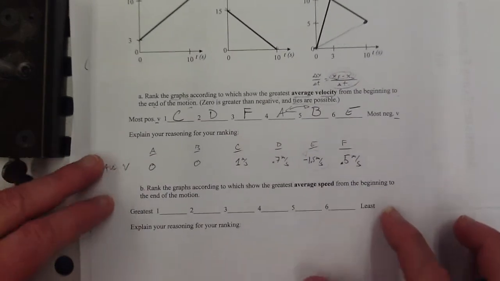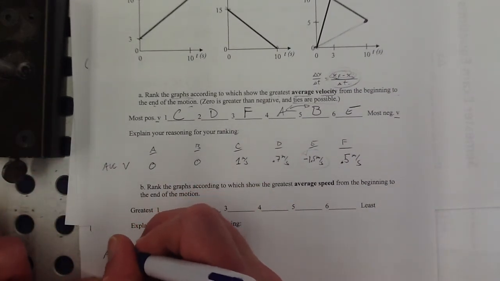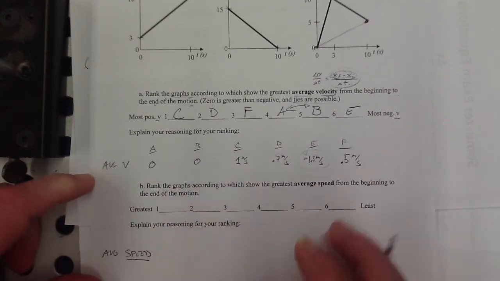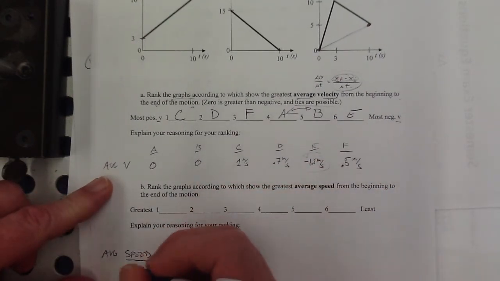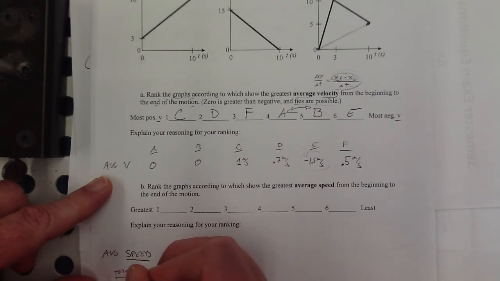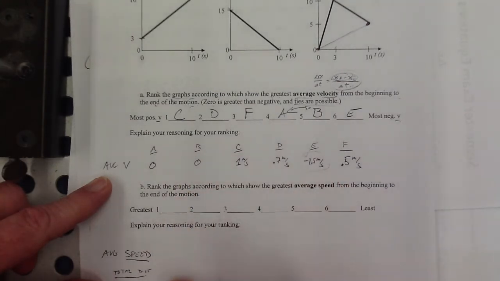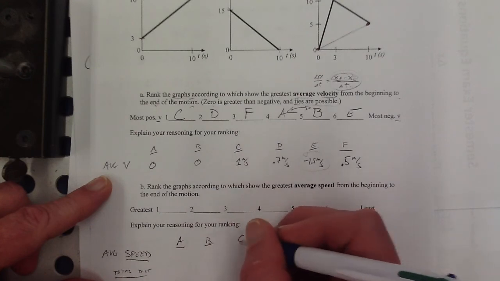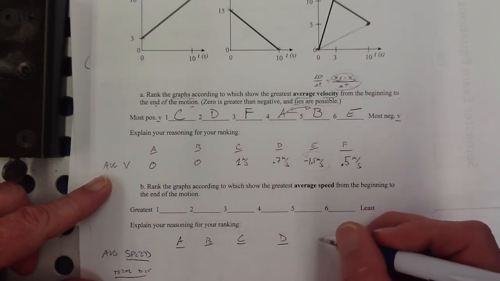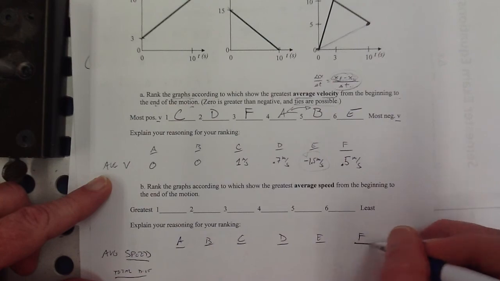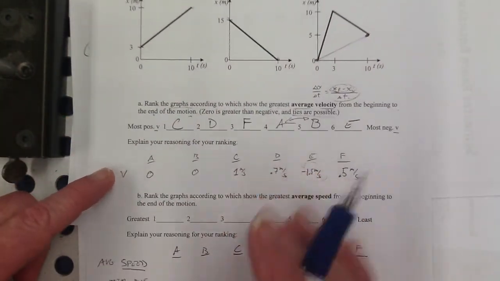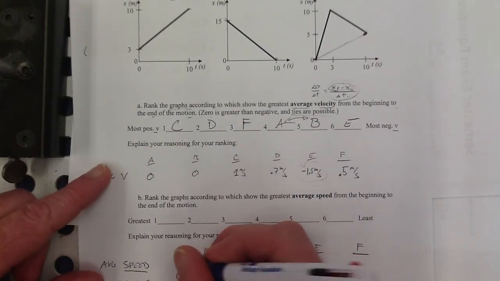All right. Here, what about average speed? Now, speed can't be negative, and average speed is the total distance divided by time. So those are going to change some of our answers, but I think some of them are not going to be different. The things that are staying still, well, the average speed is still 0 because the total distance traveled is 0.